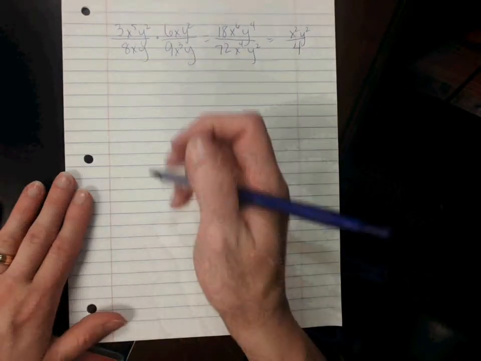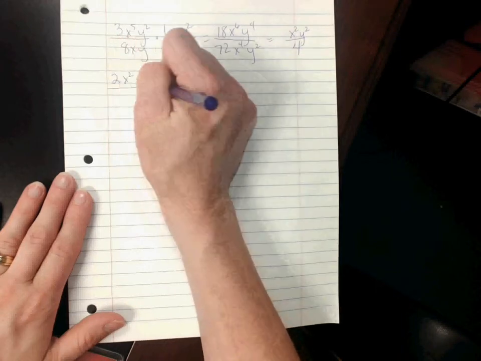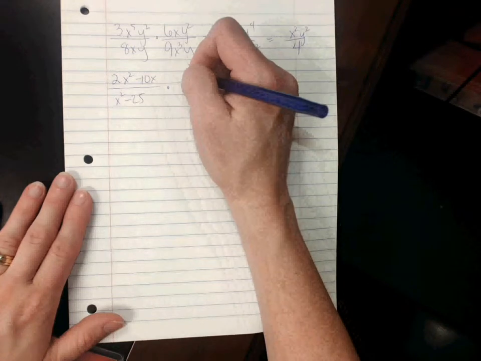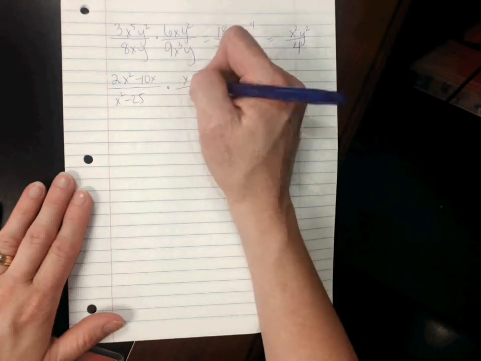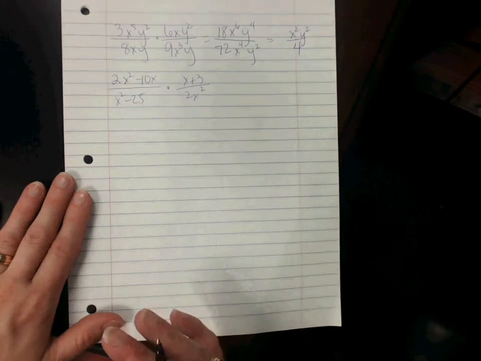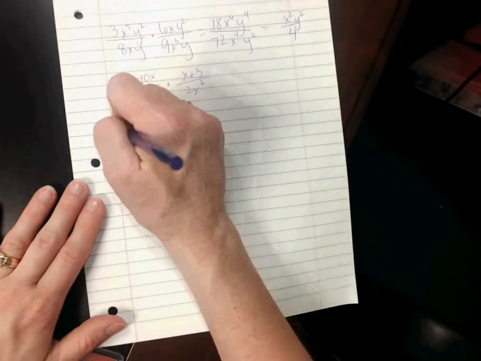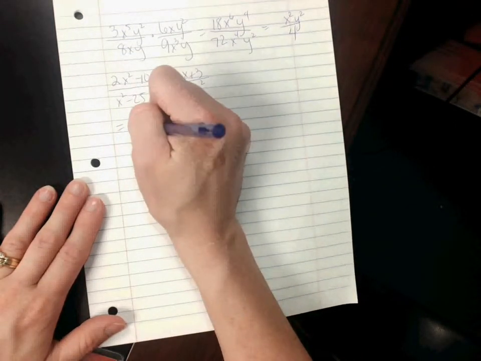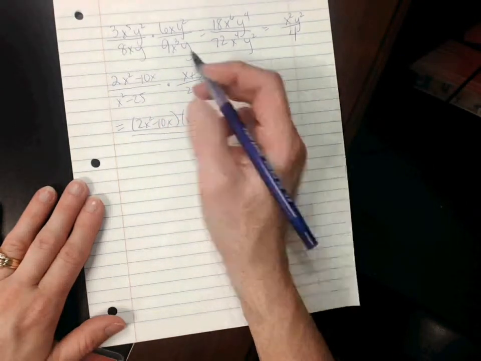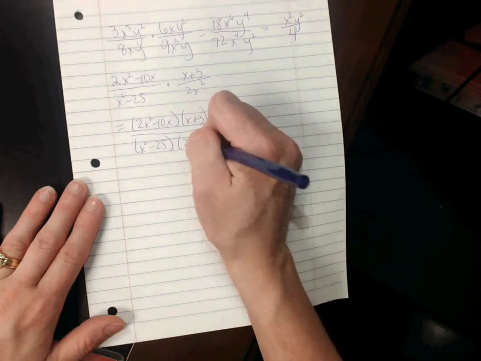Okay, so let's look at another one of those. So say I have 2x squared minus 10x divided by x squared minus 25. And I'm multiplying that by x plus 3 over 2x squared. Okay, so we're just going to multiply across the top, multiply across the bottom. If I multiply across the top, I'm going to have 2x squared minus 10x times x plus 3. And on bottom here, I'm going to have x squared minus 25 and 2x squared.